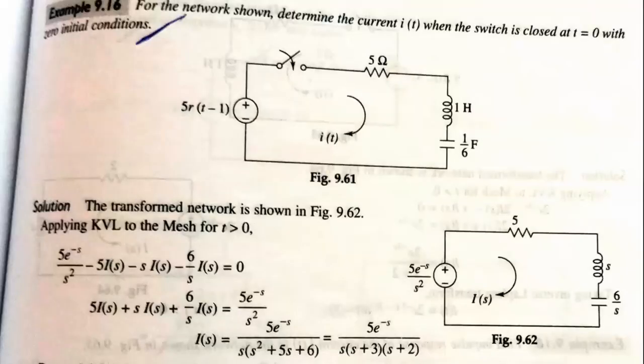So now we will try to simplify a numerical, and see how we can simplify it with the help of the Laplace transformation. If you are having the circuit for the network shown below, determine the current i of t when the switch is closed at t equal to 0. See here, at present the switch is open, and there is a voltage source, the resistor is 5 ohm, the inductor is 1 Henry, and the capacitor value is 1 by 6 farad.